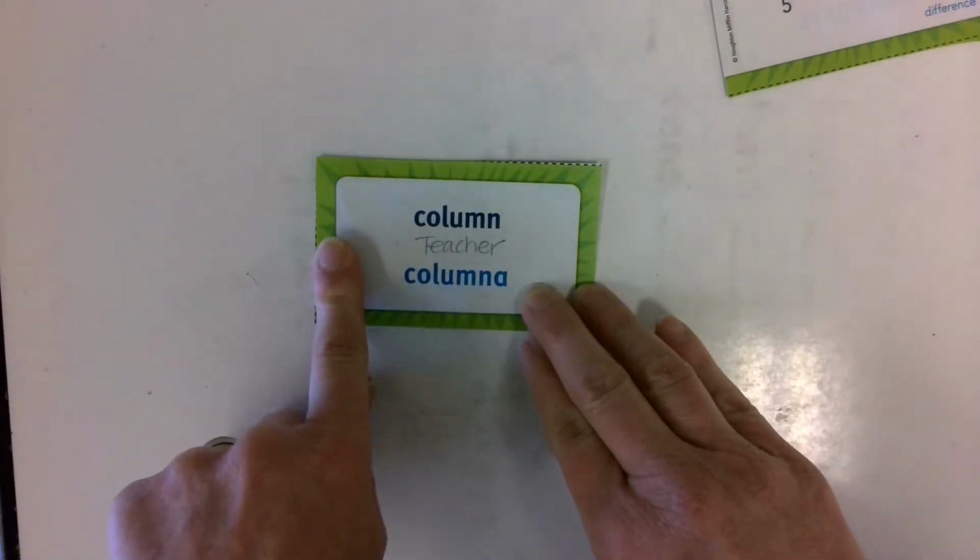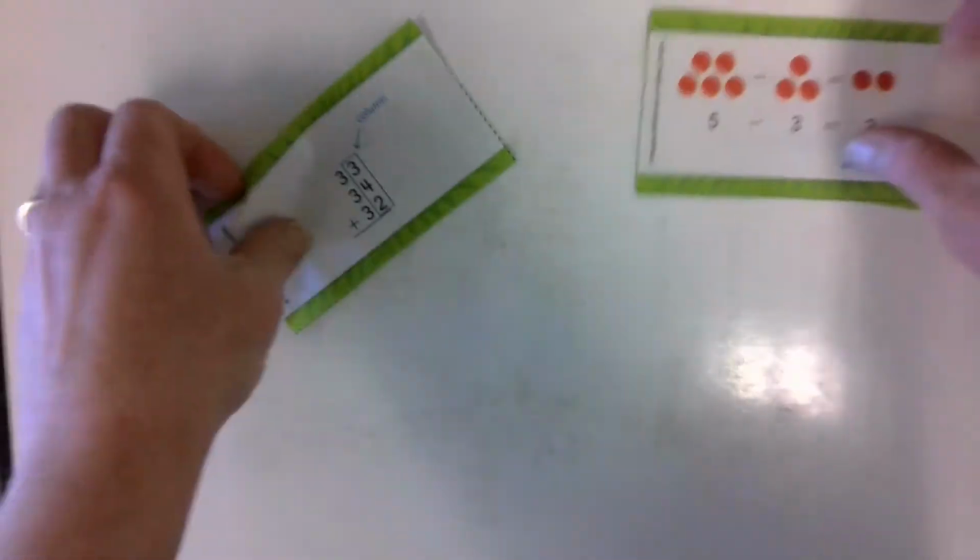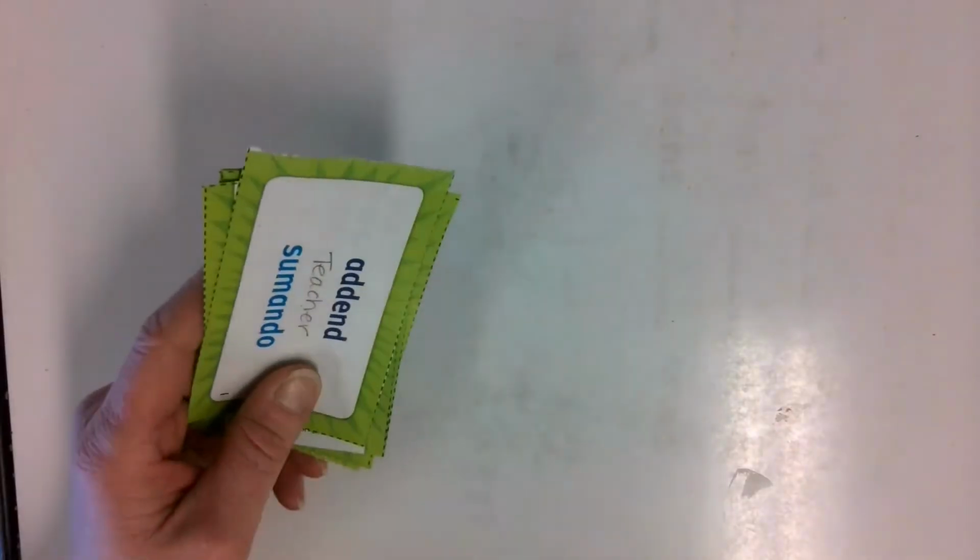And you're going to keep this one out that says column. So you're going to need those 2 cards out. Put the rest of your cards in your envelope so they don't get lost. And we're ready to get started here.